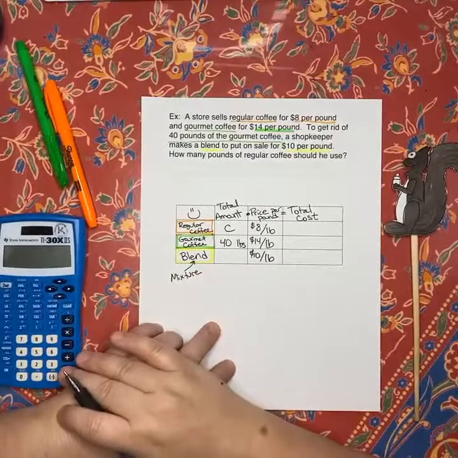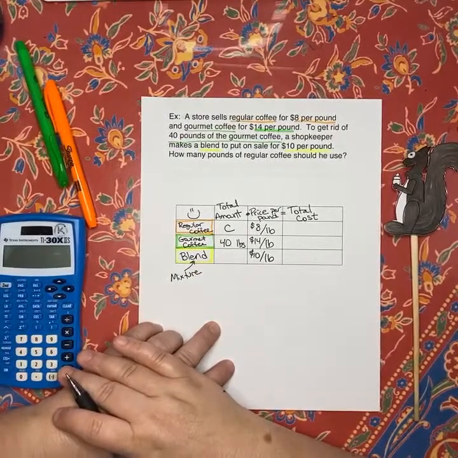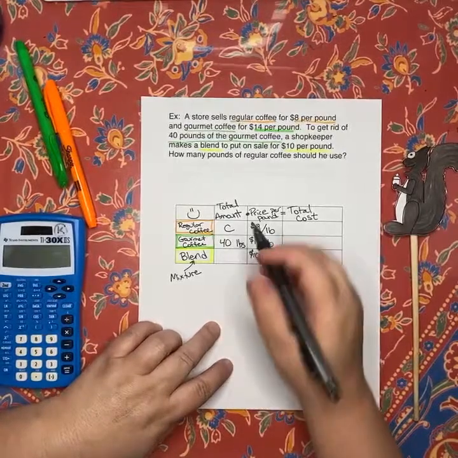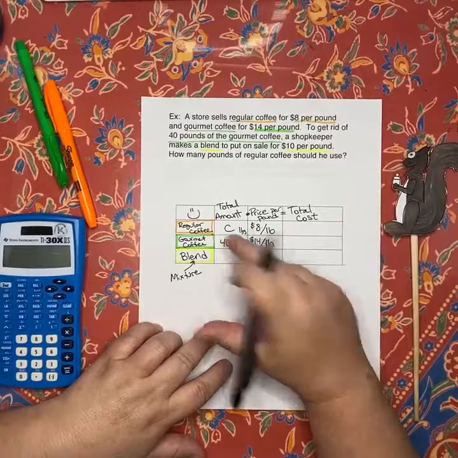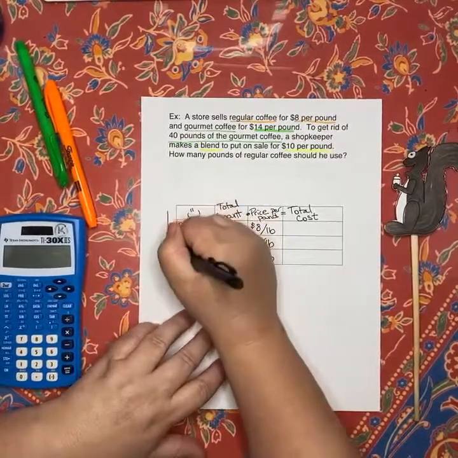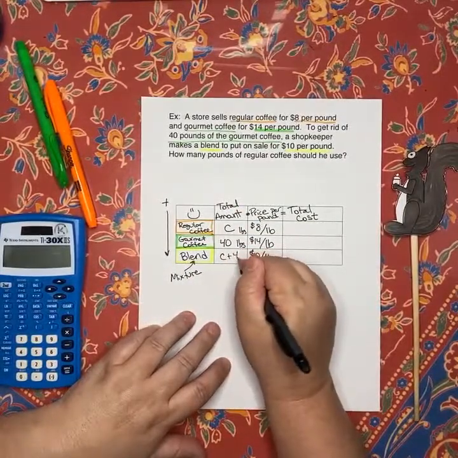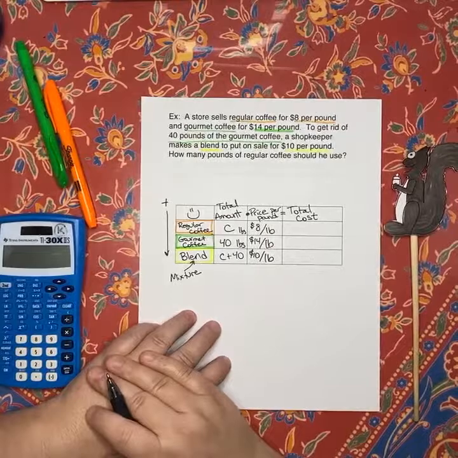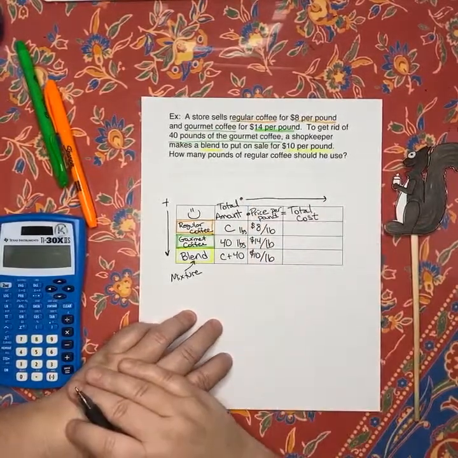You can go for X. I'm just going to try to encourage you to use other letters too. Okay. If this is C, and that has to be in pounds because this is in pounds, and that's 40, how much total do we have in the blend? Remember that we're adding down. And the answer is C plus 40, right? You add coming down. Then as we go across, we're going to be multiplying.